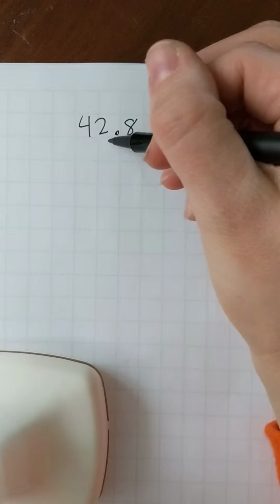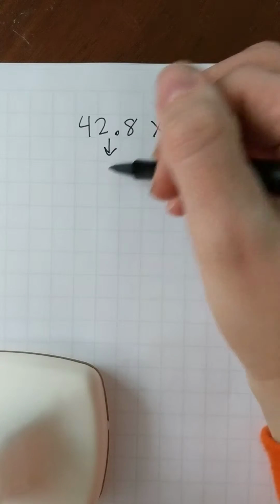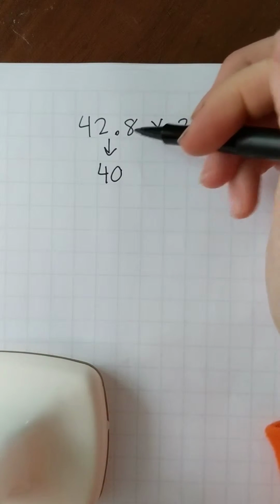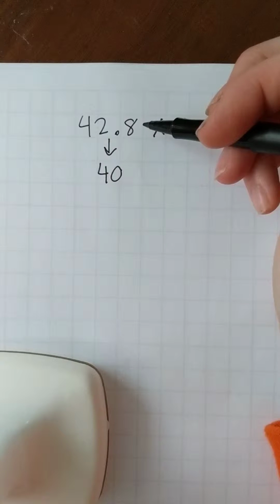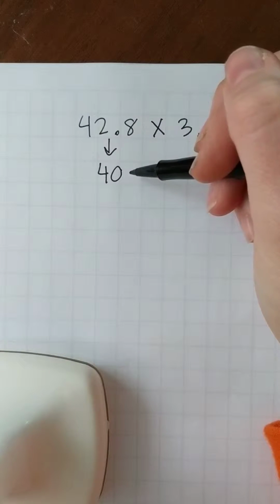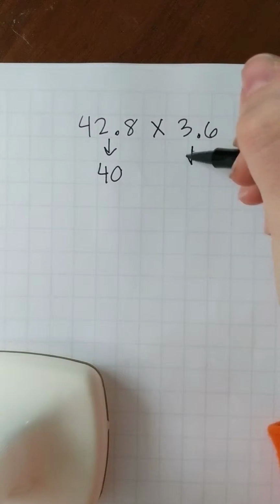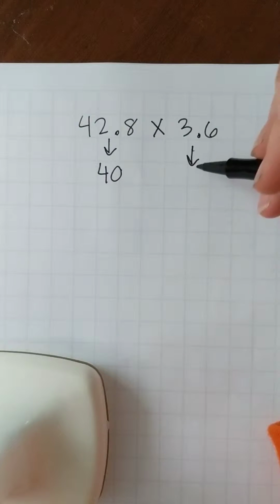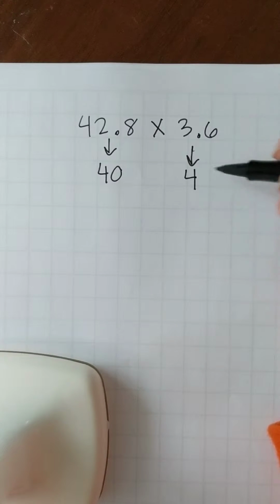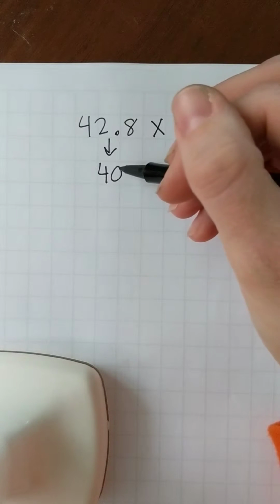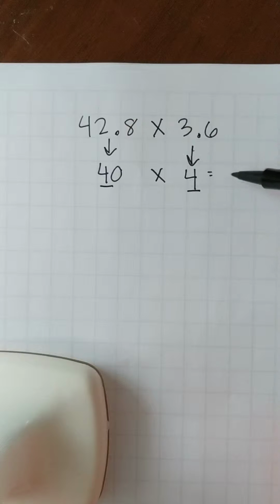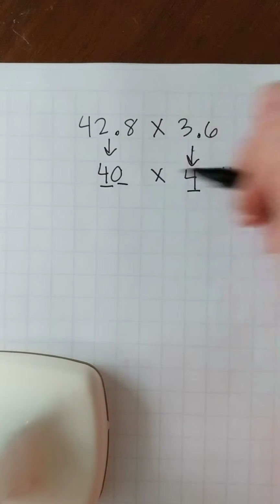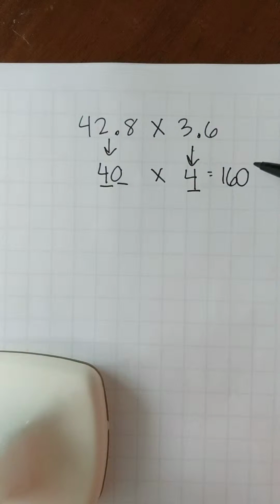So 42 and 8/10 is close to, I'm going to say 40. I know that the whole number that it's closest to is 43, but I can't easily multiply 43, so I'm just going to use 40, a nice round number. And I know that 3 and 6/10 is closest to 4. I'll do that, all right. So now my estimate is 40 times 4. I know that 4 times 4 is 16, and now I just need to add a 0. So my answer should be somewhere around 160.